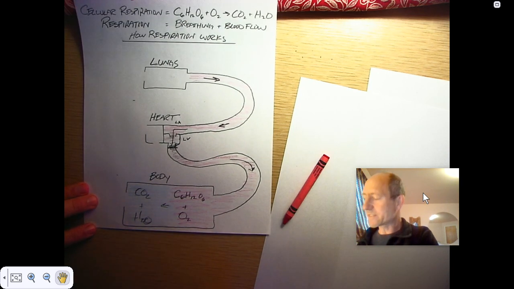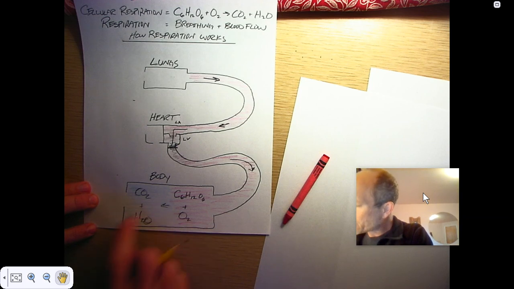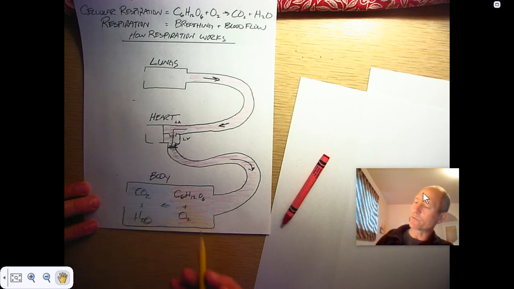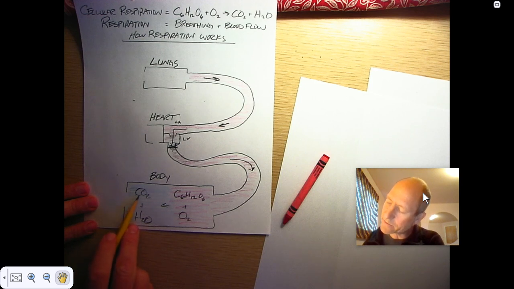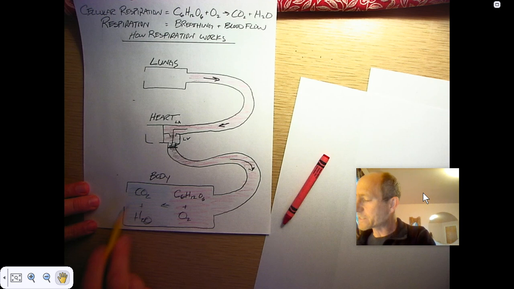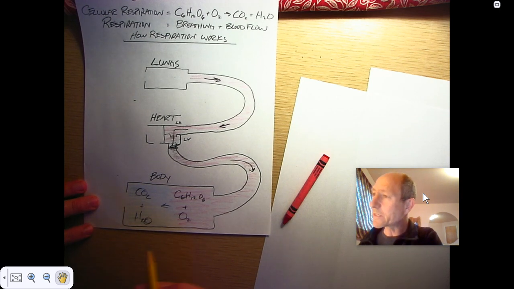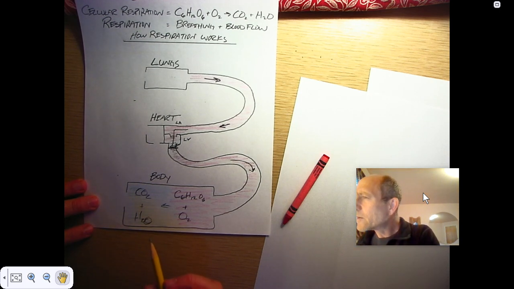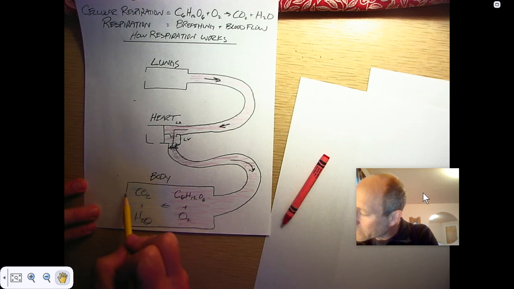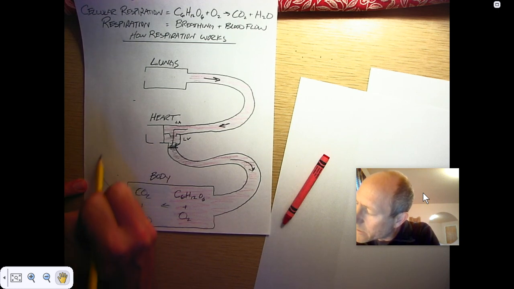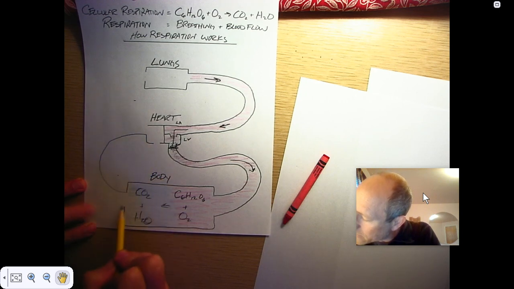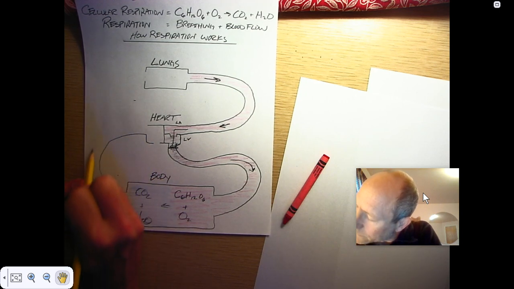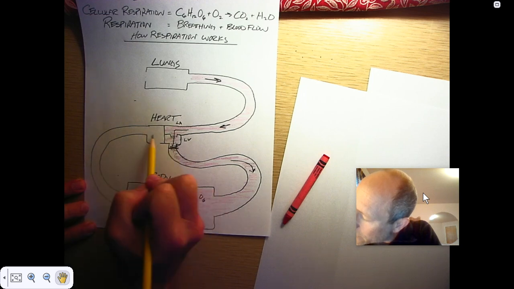So this blood's not good for bringing oxygen to body cells anymore. So somehow we have to get rid of this carbon dioxide out of this blood, and we need to replace it with oxygen. So here's how that's going to happen. What we're going to do is take another tube and connect it right up here to the heart, like this.